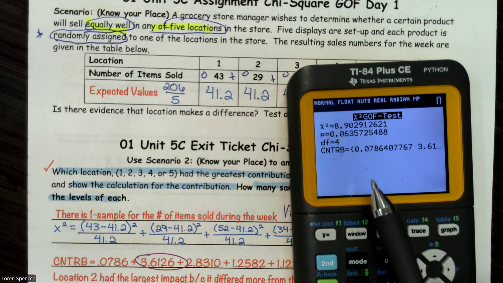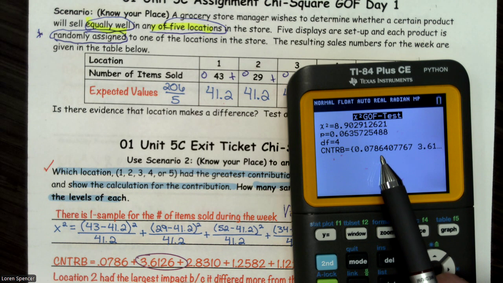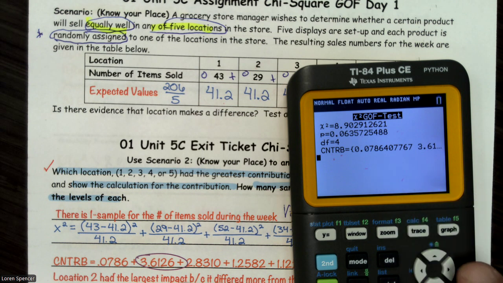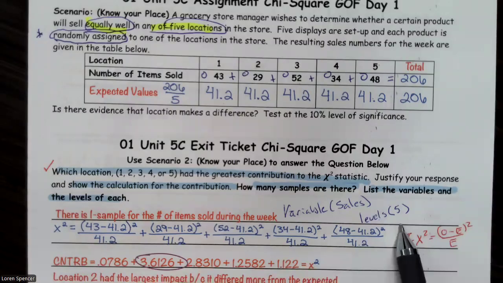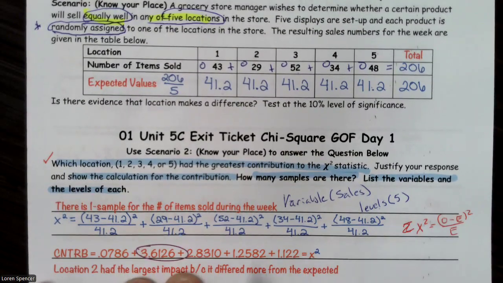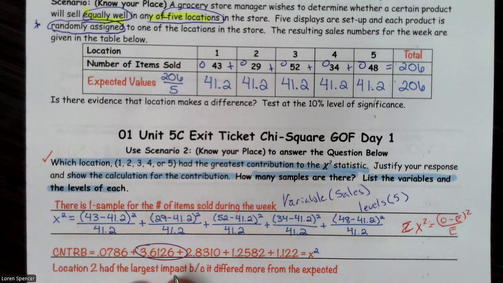So running the test, I look at the bottom of the screen and there's my contribution. And if I keep scrolling, I get to the next one, and then the third one, and there's the fourth one, and there's the fifth one. There'll be five contributions. Why? Because we had five levels. All right. So which was the largest?